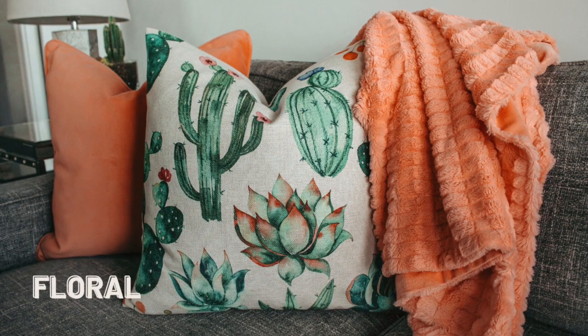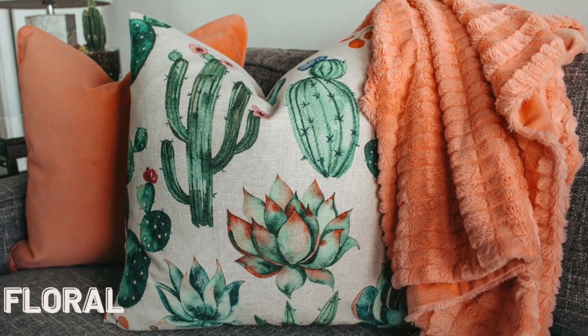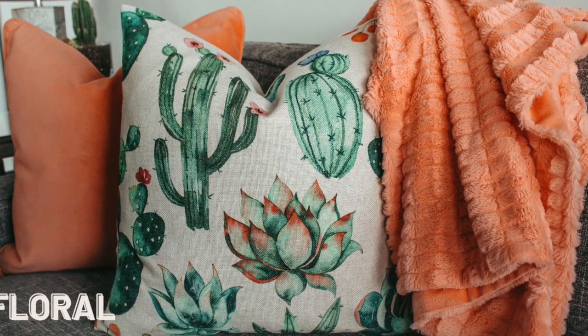Another example of using floral in your space can be accent pillows or accent throws, and you can combine that with other materials like velvet or different textures, and create a really cool centerpiece. Once you use one type, it's really tough. In my opinion, it's very tough to combine four different types of floral pattern.